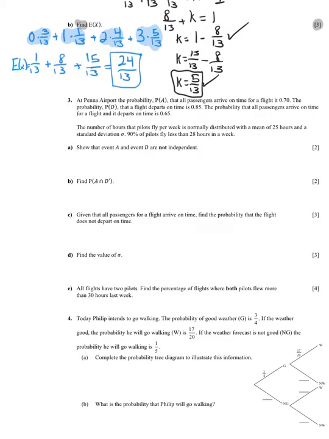All right. Now, problem 3 is talking about this airport. The probability of A, that all passengers arrive on time for a flight, is 0.7. The probability of D, that the flight departs on time, is 0.85. So 2 completely different probabilities there. The probability that all passengers arrive on time for a flight and it departs on time, so this is the probability of A and D happening, is 0.65.